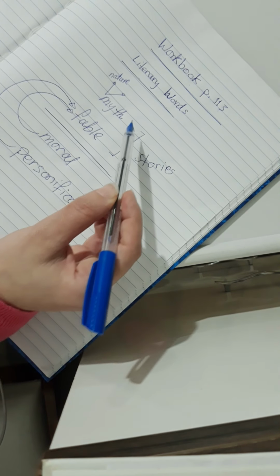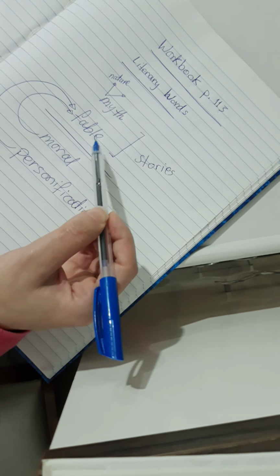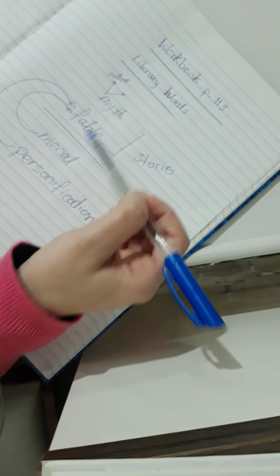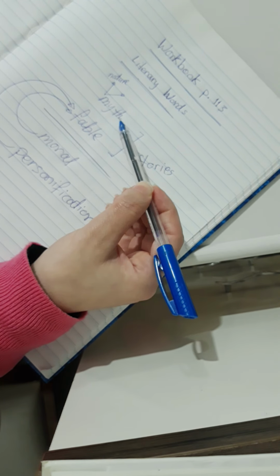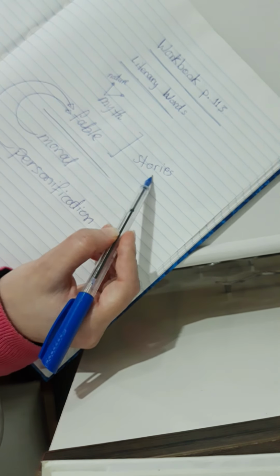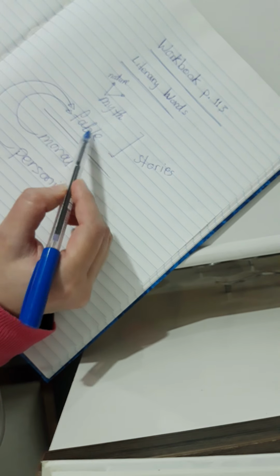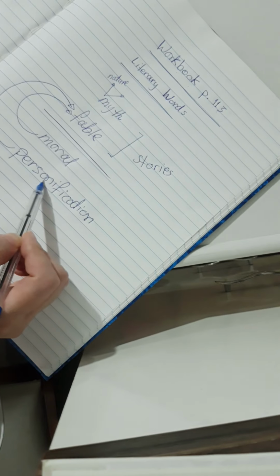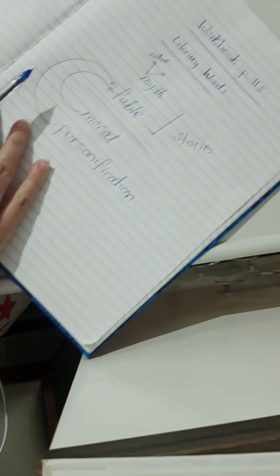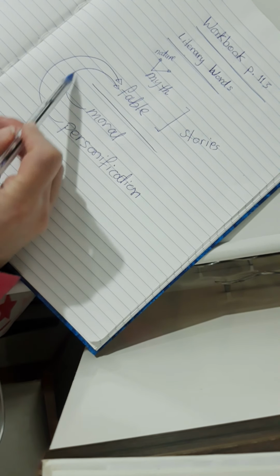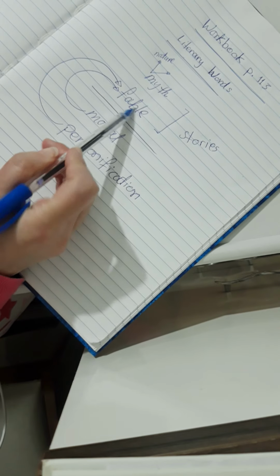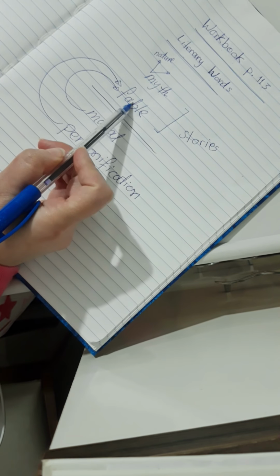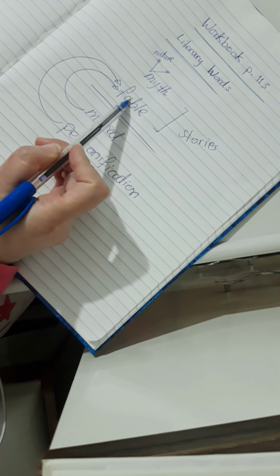The reason why I divided them into 2 parts is just to tell you that a myth and a fable are actually stories. Those are types of stories. Now, moral and personification are elements that you find inside stories, such as fable.